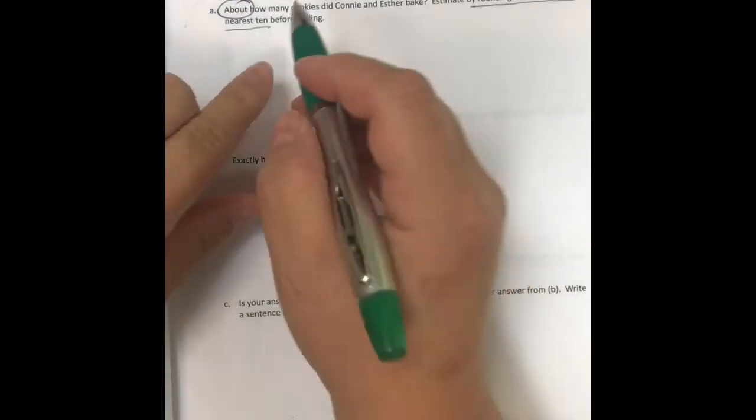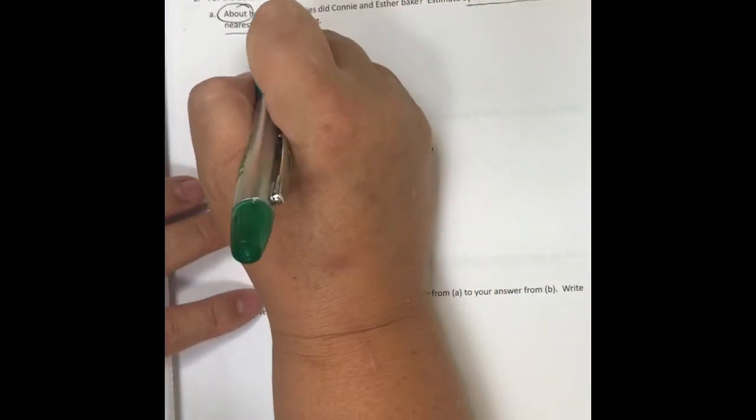So I'm going to go ahead and underline that, and it says before adding. So they've given me really all the directions here. They want me to round each number to the nearest 10. So I'm going to do C for Connie.